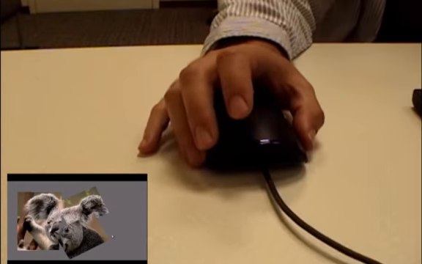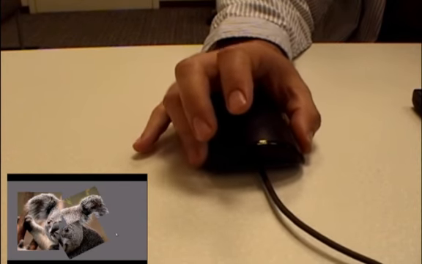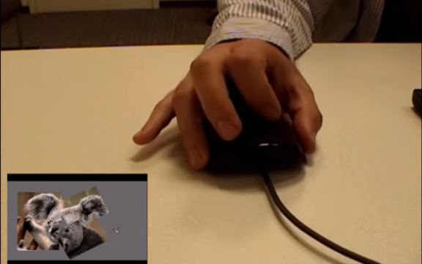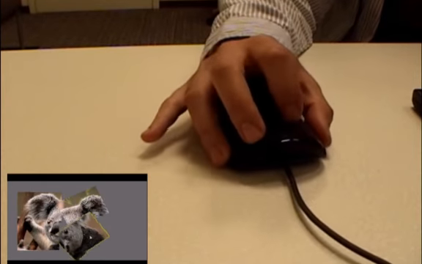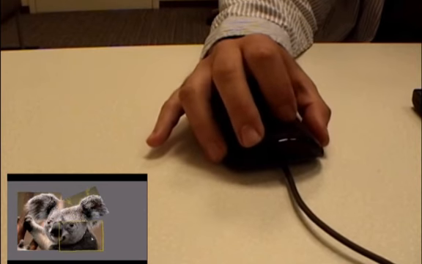The most common grip performed by our subjects uses the thumb and ring finger to hold the mouse. Interactions are performed with the index and middle fingers. Subjects tended to either use both fingers simultaneously or hold one finger stationary while moving the other.